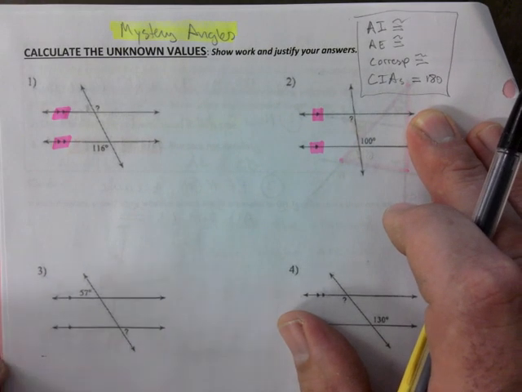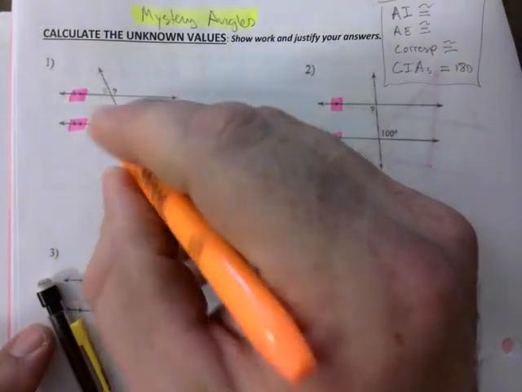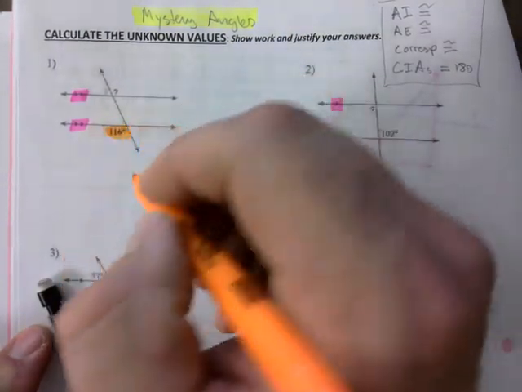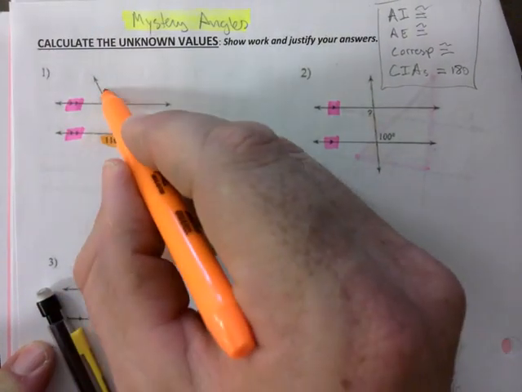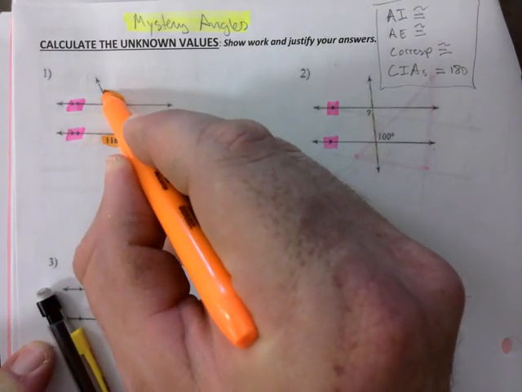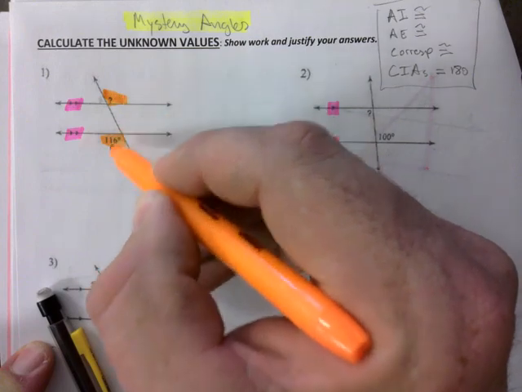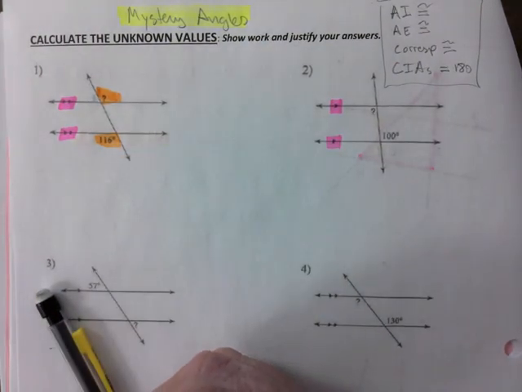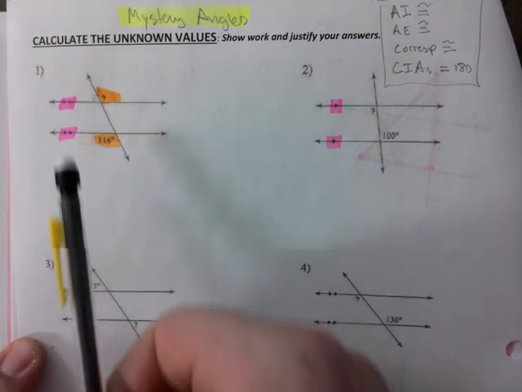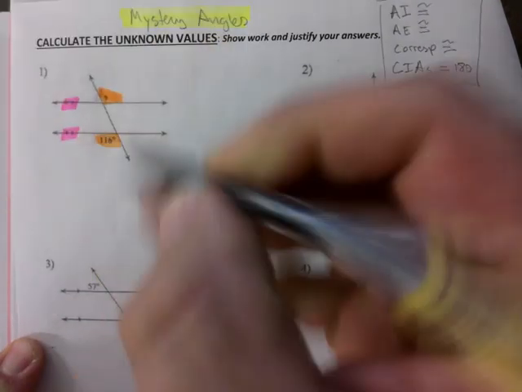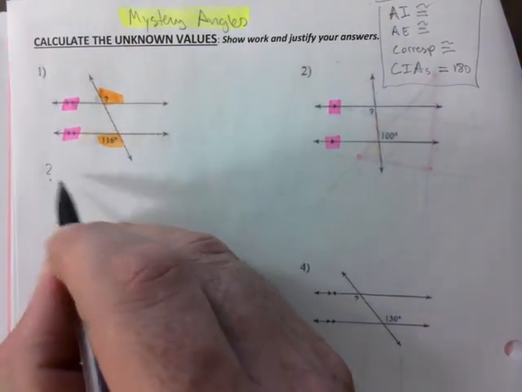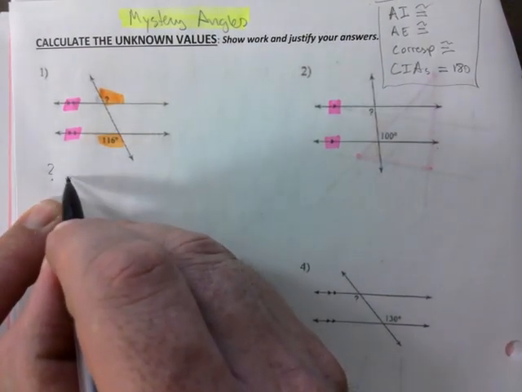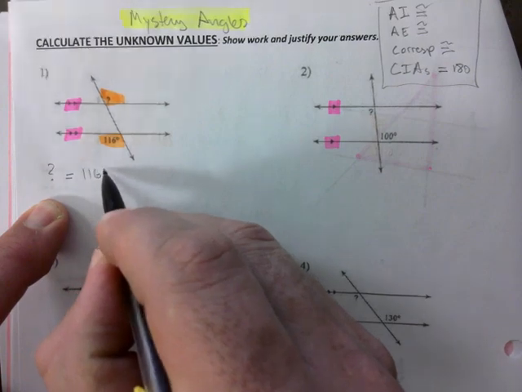Okay. So if this is 116, and we're asked to find this one up here, what are these two called? Alternate exterior. Okay. So we know that they're supposed to be the same, right? So question mark, I don't like question mark as a notation, but we're just going to go with it, is 116 degrees.